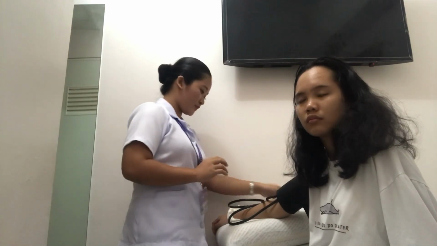This is to avoid missing the auscultatory gap, which is the temporary disappearance of the Korotkoff sounds while deflating the cuff. For the actual procedure, I'm going to use my stethoscope, but first I'm going to disinfect the earpieces, diaphragm and bell of my stethoscope.